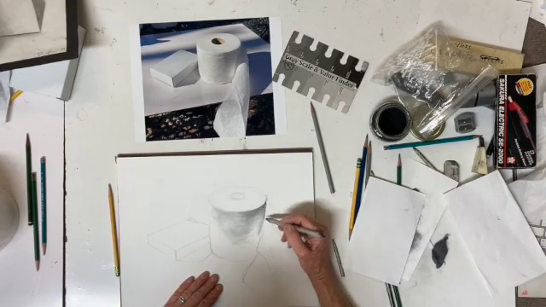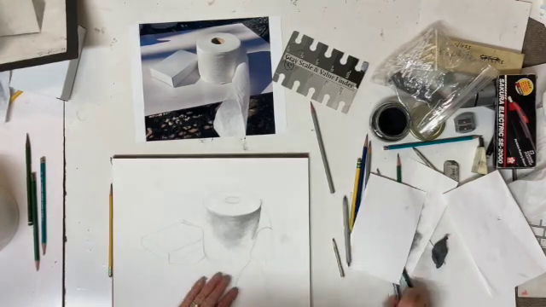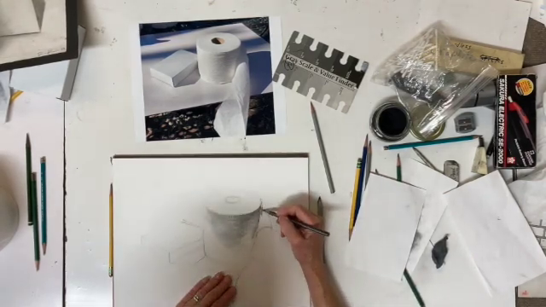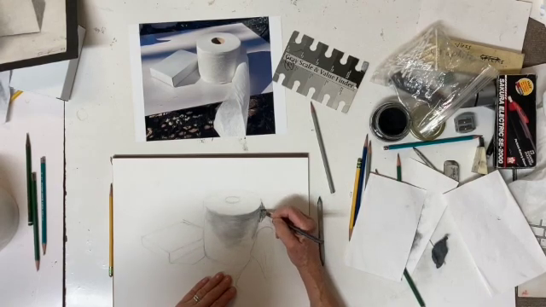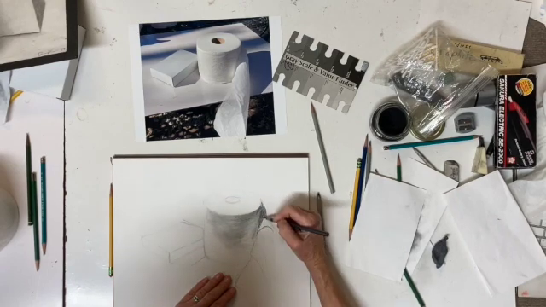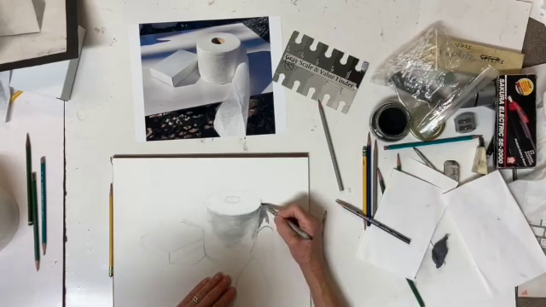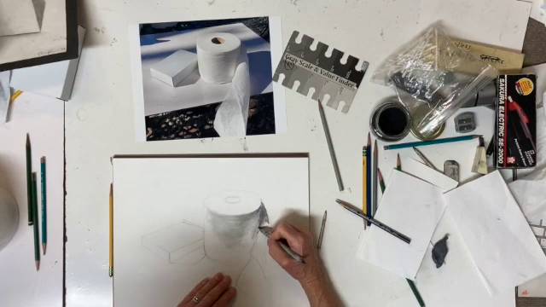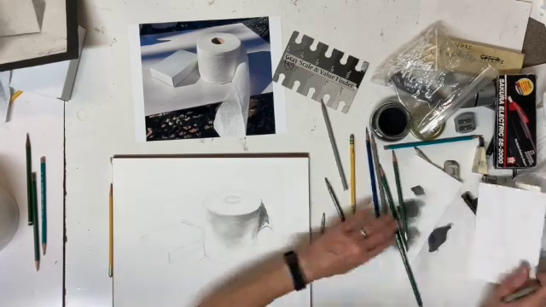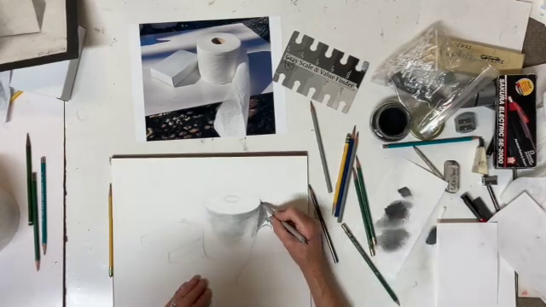And this cast shadow is pretty dark, so I would want to go in and really hit that nice and dark with a dark pencil. And then blend it. Or just use my little, what I call a palette, my paintbrush.